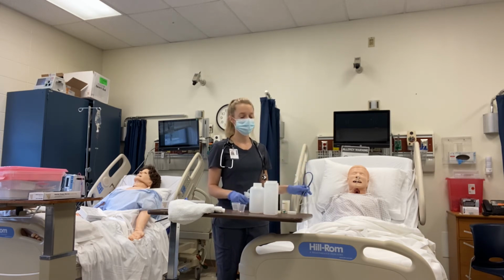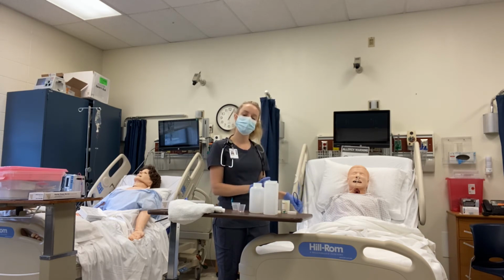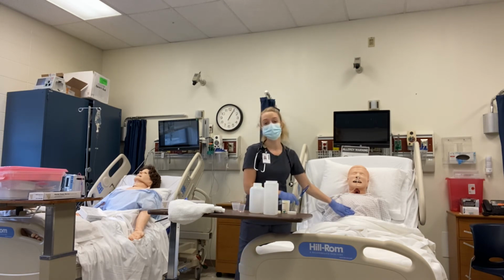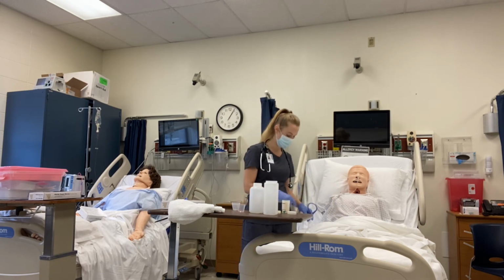I could have also checked this placement with an x-ray, which is the gold standard, or inserted about 10 to 30 mils of air in here and listened over the epigastric region for a whooshing noise to make sure that it's in the stomach. All right.